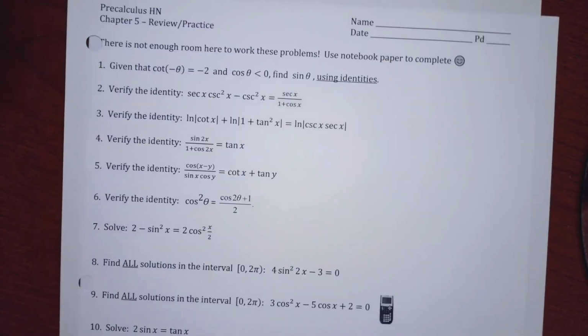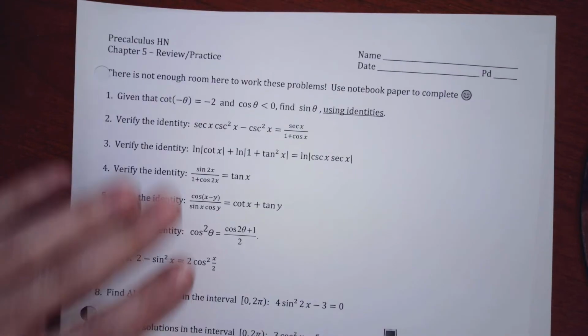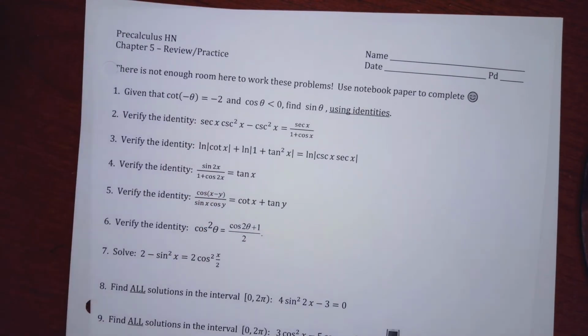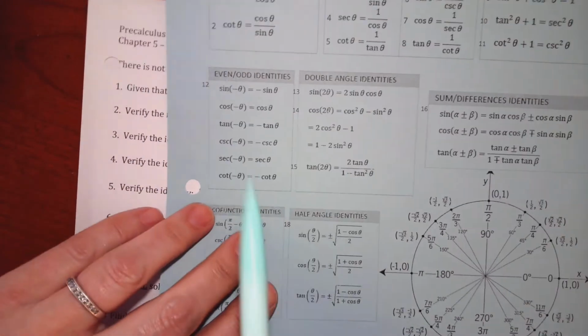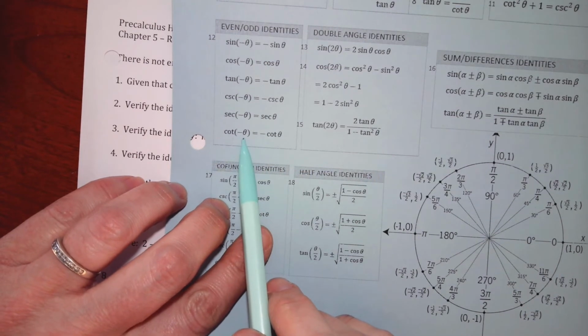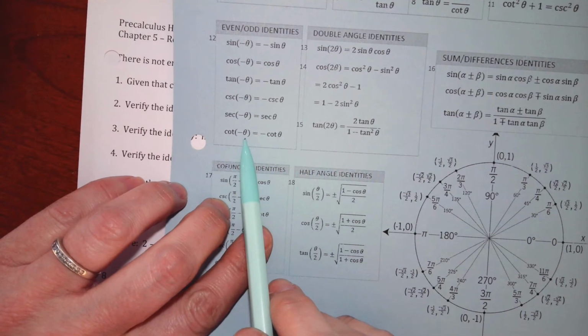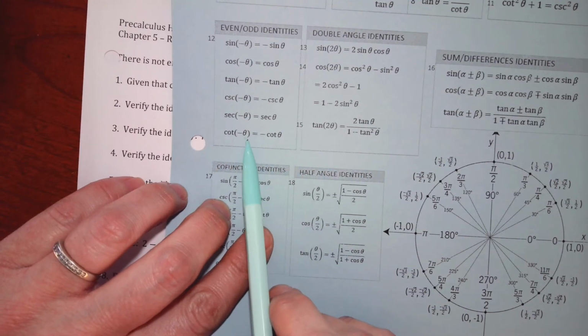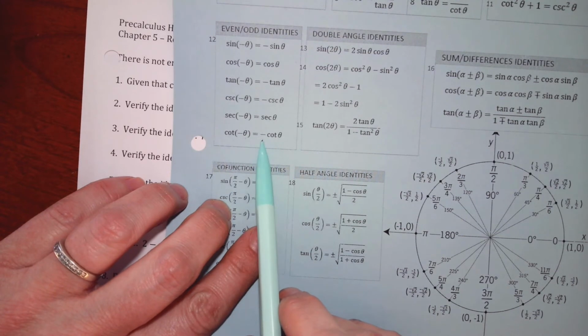All right, so here we go. I'm working on this review sheet here, and I'm going to work out the answers. So when somebody tells you that the cotangent of negative theta is equal to -2, using our identity here, cotangent is odd, so that means that the left side is opposite the right side.